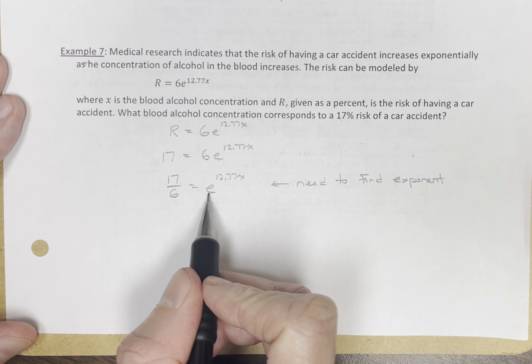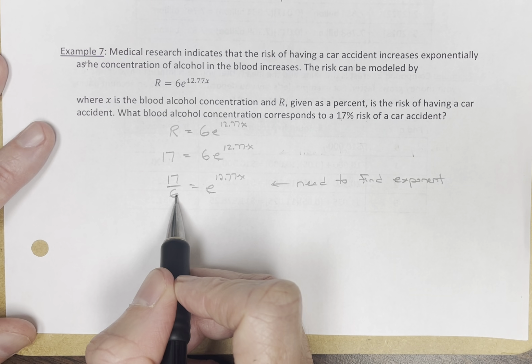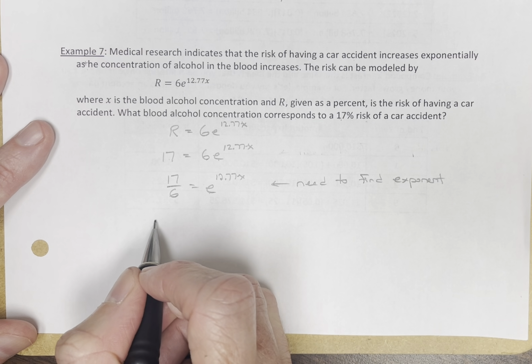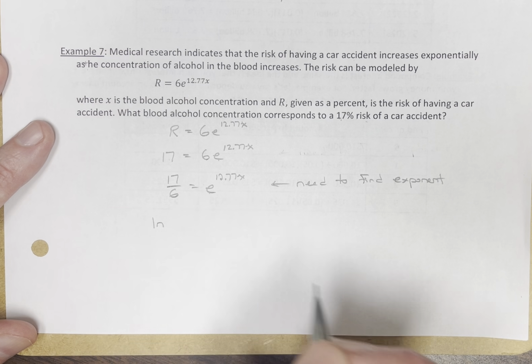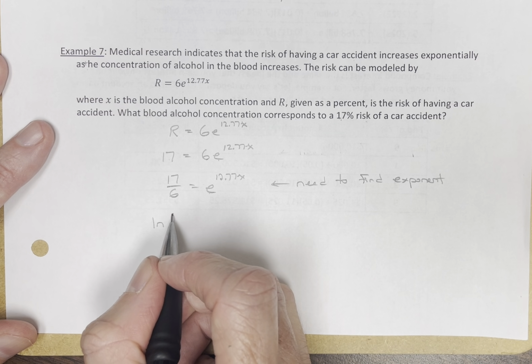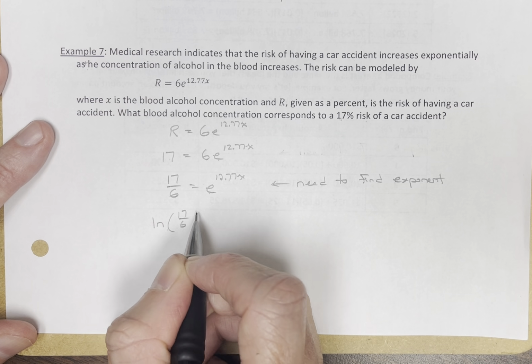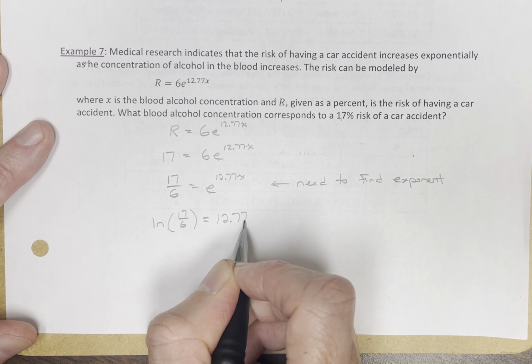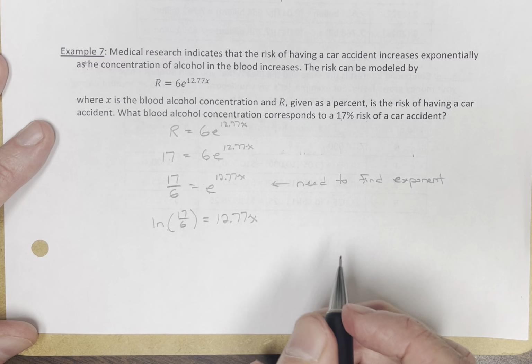Base, exponent, argument. And since it's a base of e, I can just say the natural log. The natural log of 17 over 6 is equal to the exponent, 12.77 times x.